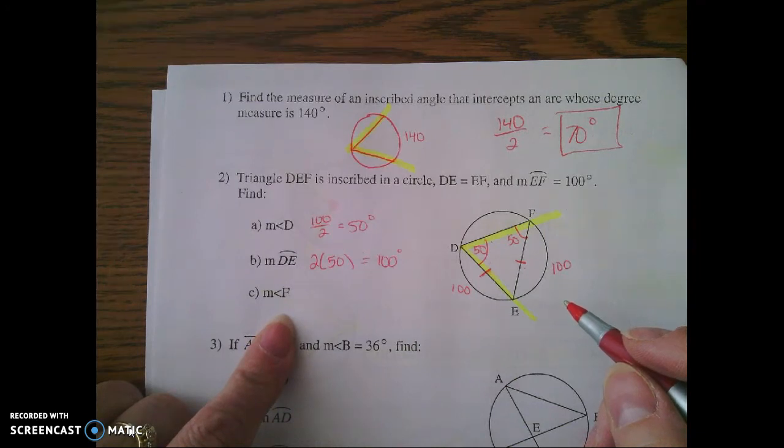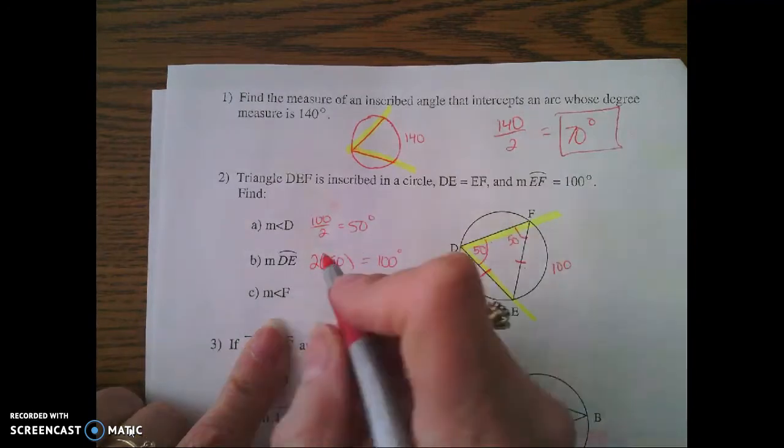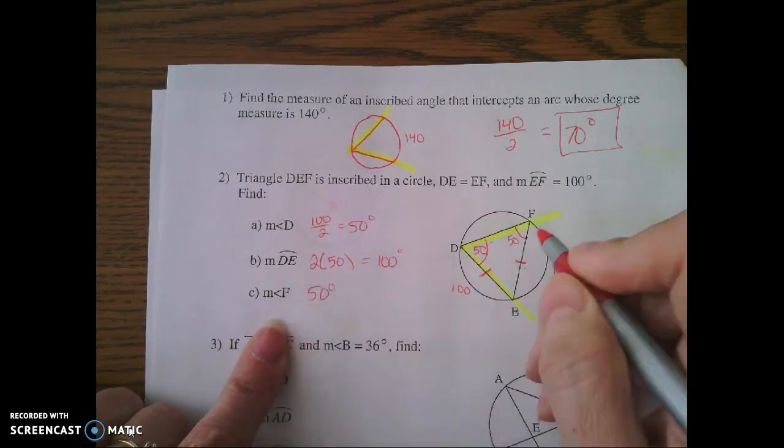Find the measure of angle F. So actually, we already have that. That is our 50 degrees.